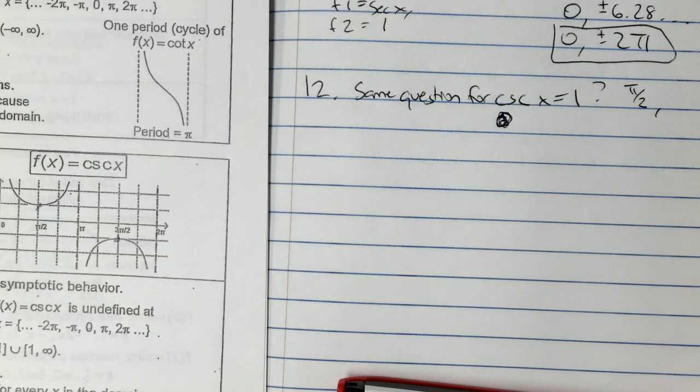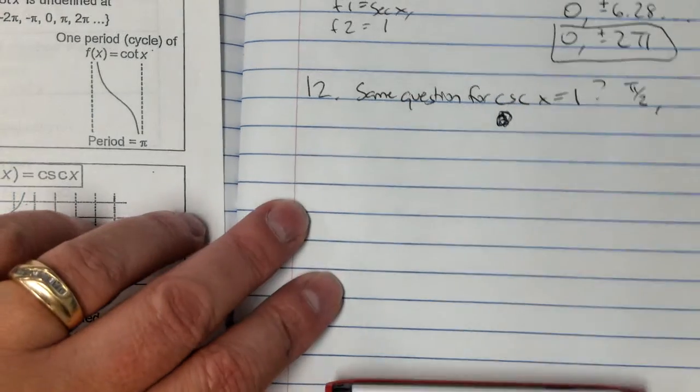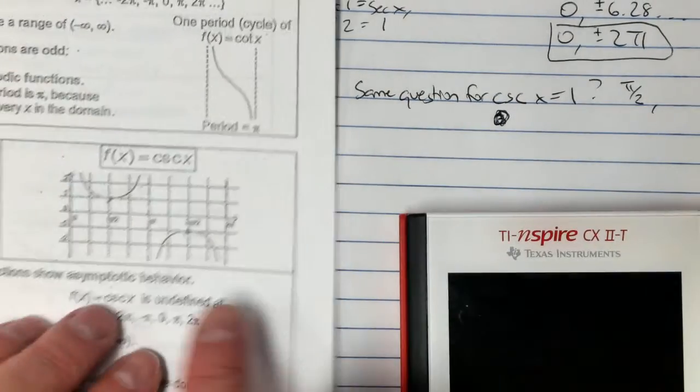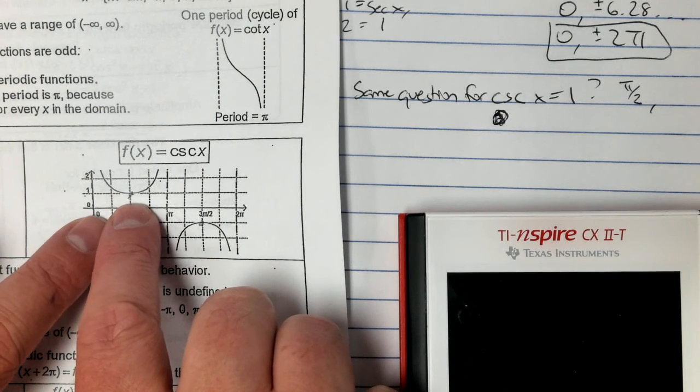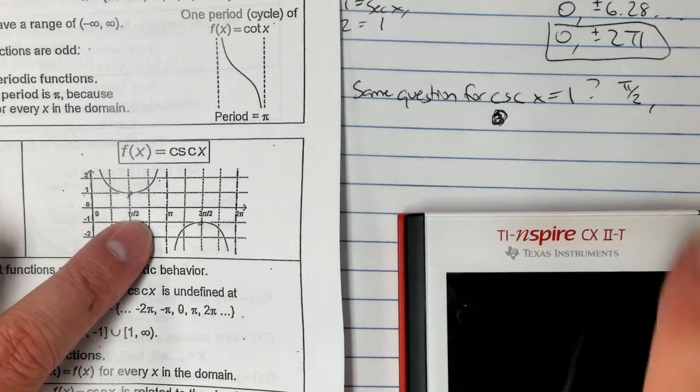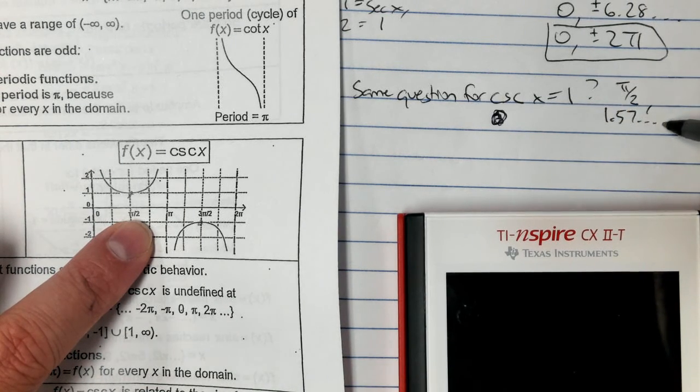So let's see, we might have one more answer for this. From this dot right here, where it touches at 1, it's at pi halves. On your calculator, it would look like 1.57 something.